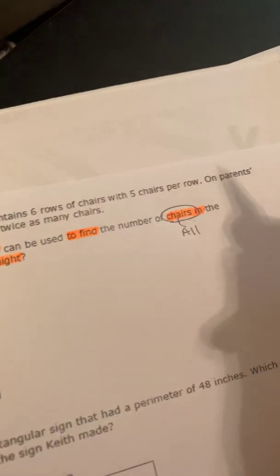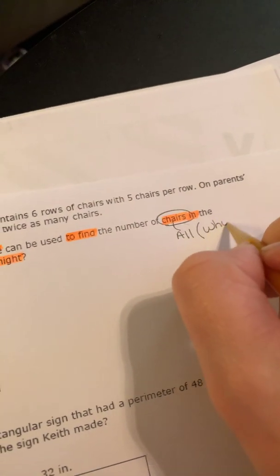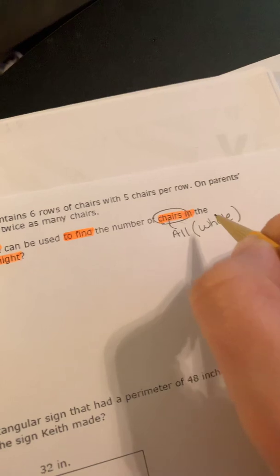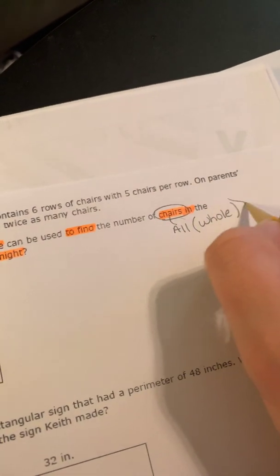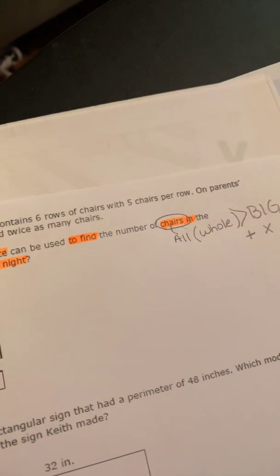Is all part of it or the whole amount? All would be a whole amount. Well, how do you get big whole amounts? Or first of all, are whole amounts big or small? Big. Well, how do we get big in math? We add or we repeatedly add.